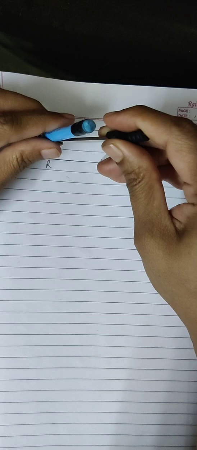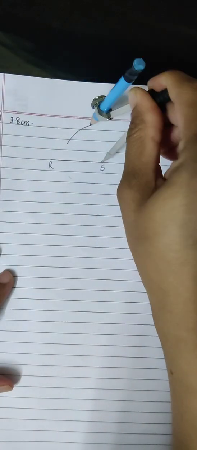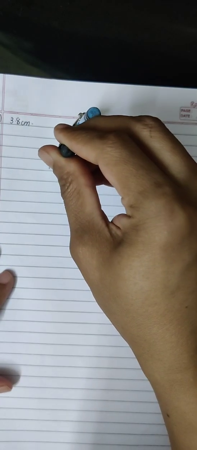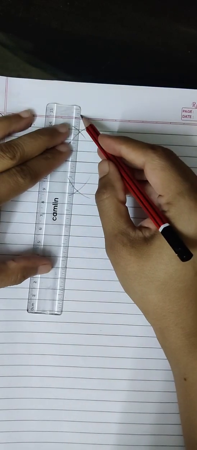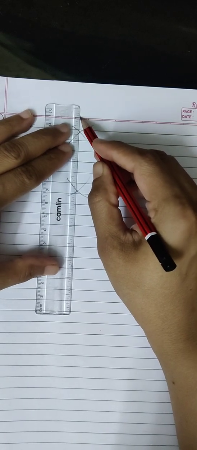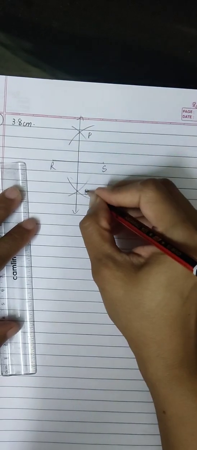Again, on the first point keep the compass, more than half, one arc up and one arc below. On the second point, one arc up and one arc below. Then where the 2 points are there, just draw a straight line. Name the points. Now I'm making it PQ and this is my perpendicular bisector.